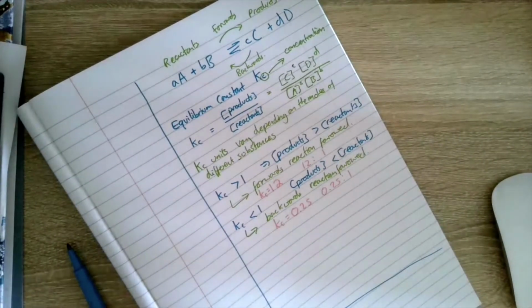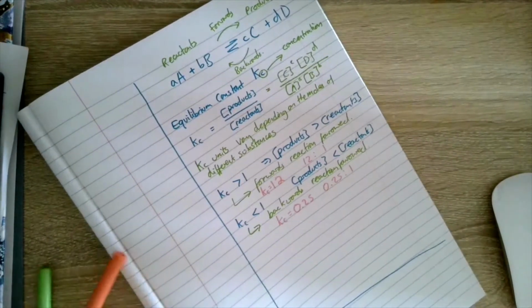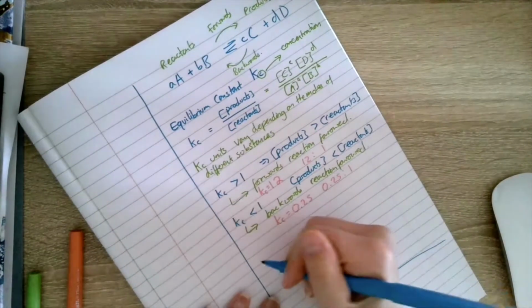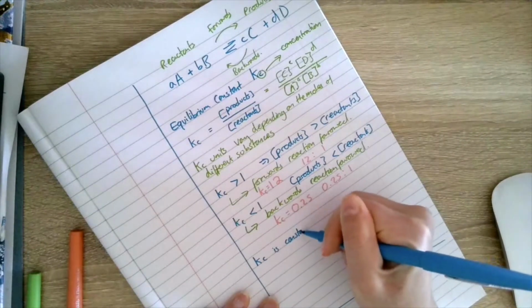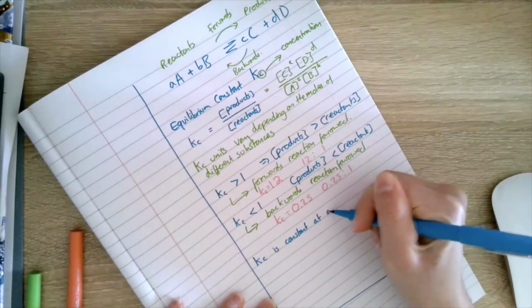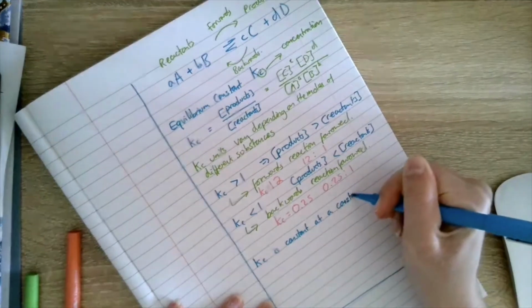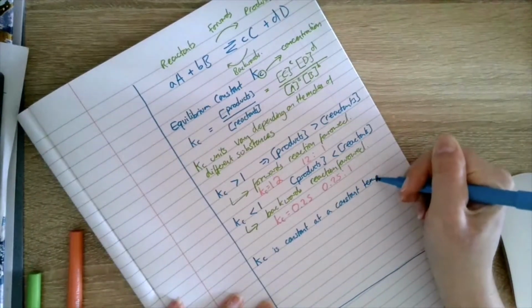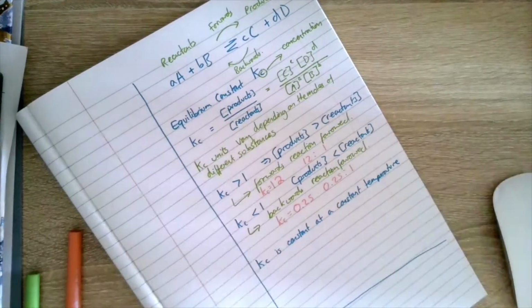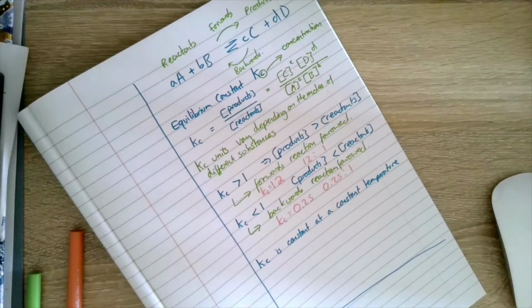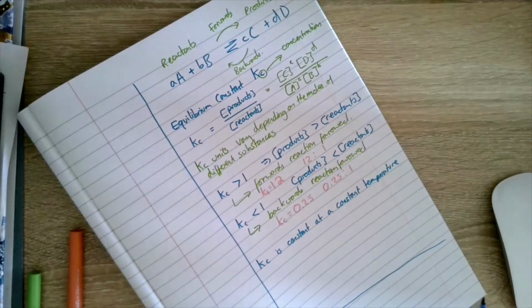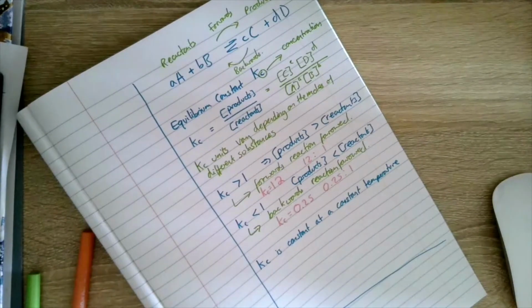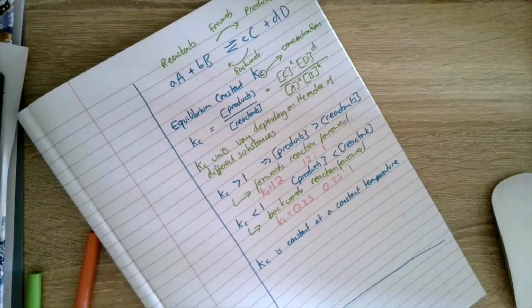So our equilibrium constant only changes if temperature changes. So Kc is constant at a constant temperature. No other variables affect Kc, only temperature. And so in order to determine how Kc changes with temperature, we need to think about what Le Chatelier's principle taught us about changing temperature.